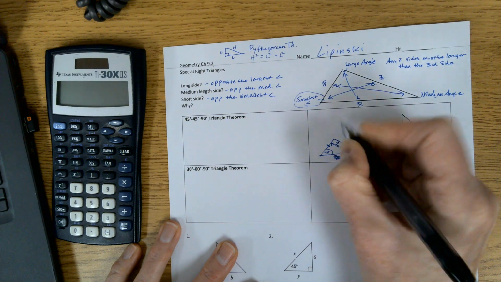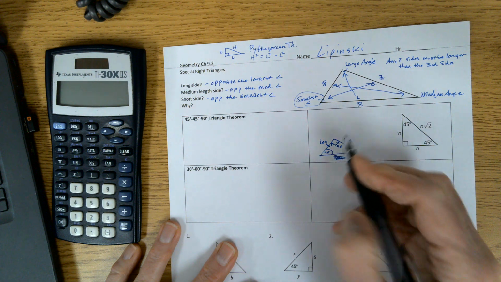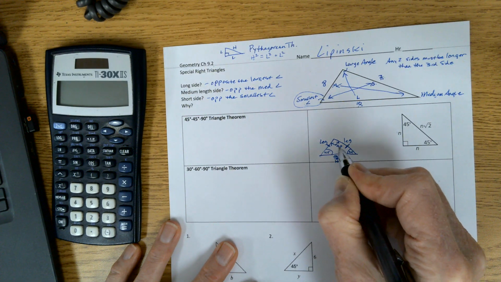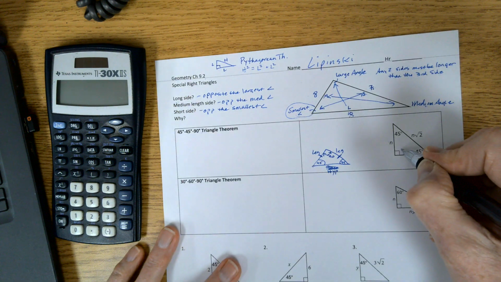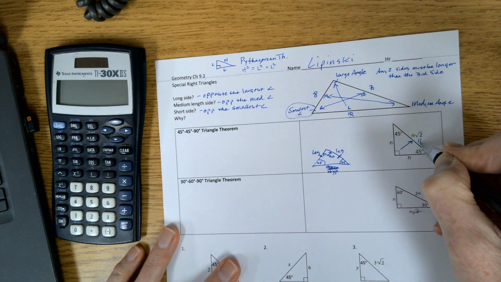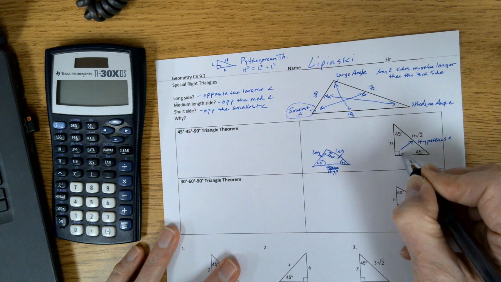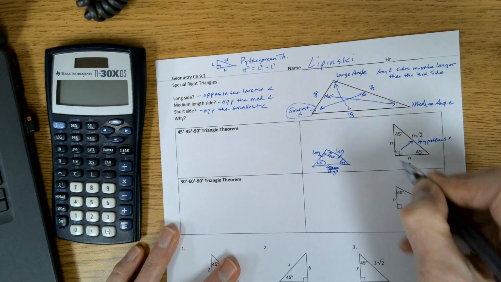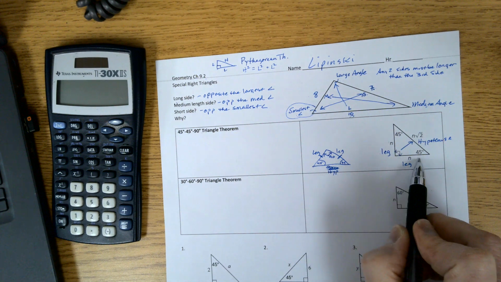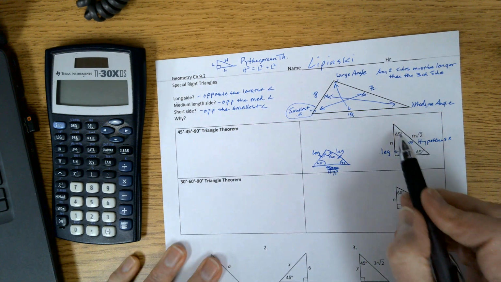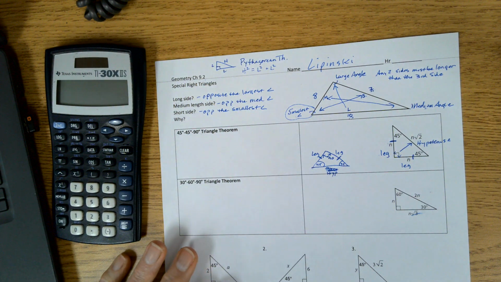Remember also, the box sits on the legs. These are your legs. The longest side is the hypotenuse, and the hypotenuse is always opposite 90. So when I look at this one, this is my hypotenuse. Again, the box sits on the legs, and the two legs together form the right angle. 45, 45 means these two legs are equal because it's isosceles.